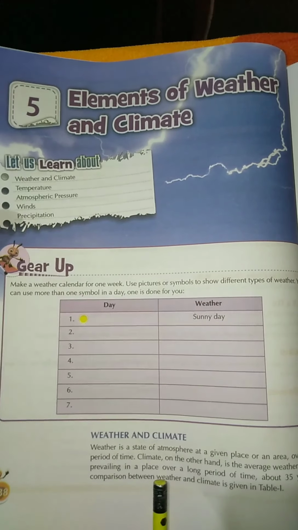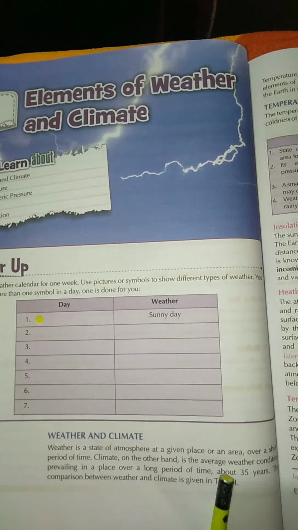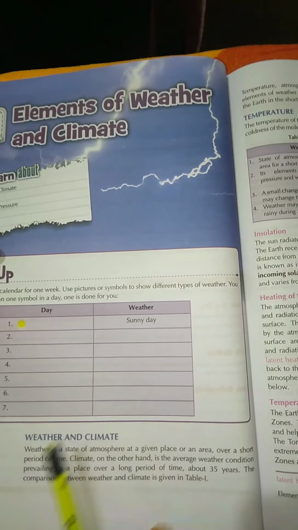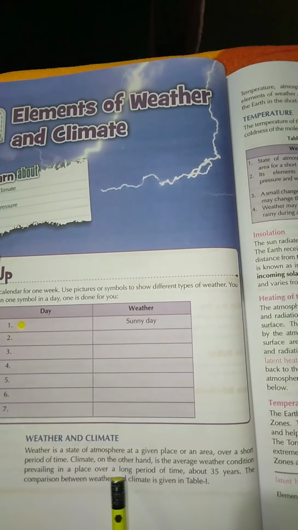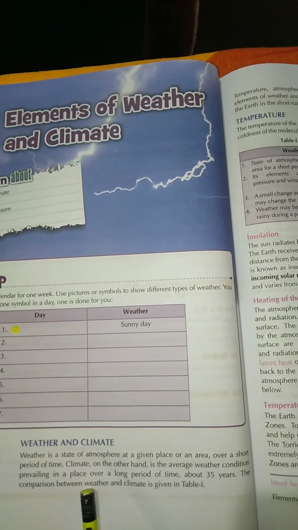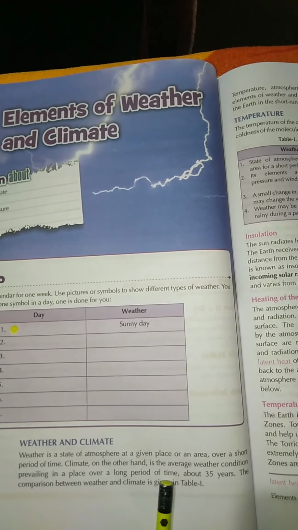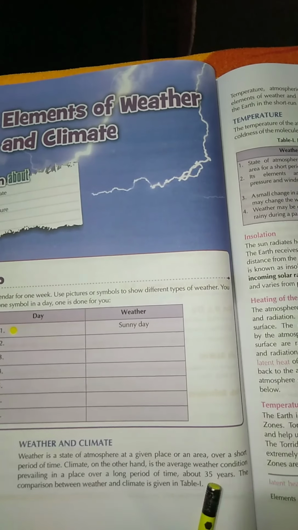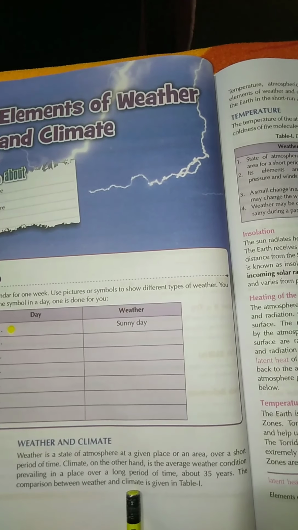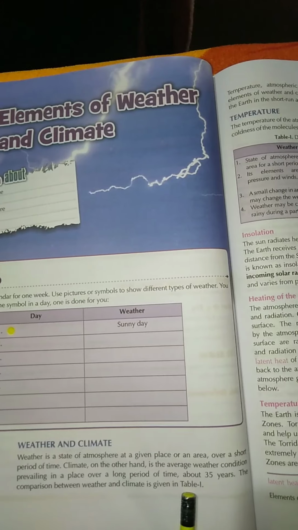Weather and climate. Weather is the state of the atmosphere at a given place or area over a short period of time. Climate, on the other hand, is the average weather condition prevailing in a place over a long period of time, about 35 years. The comparison between weather and climate is given in table 1.